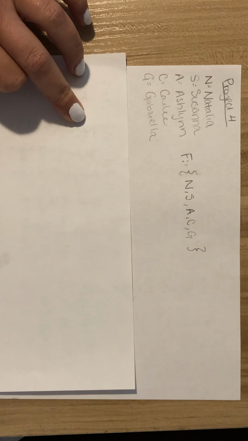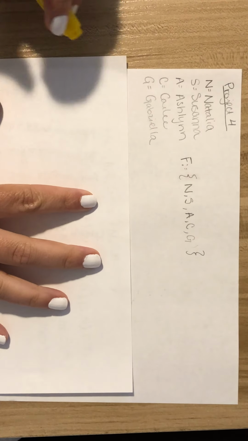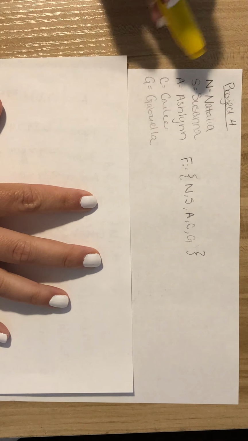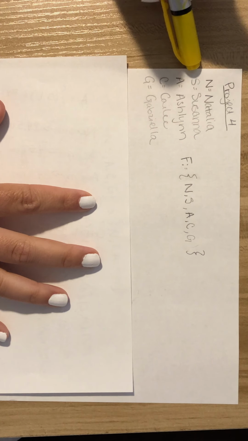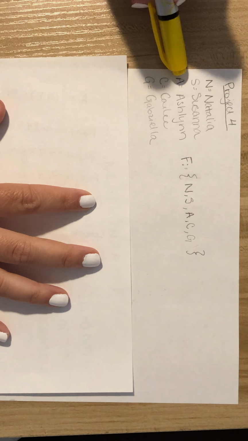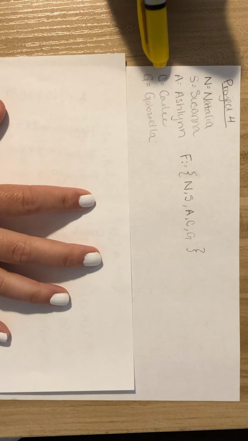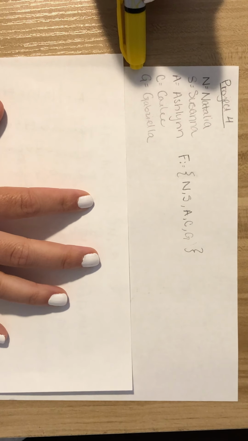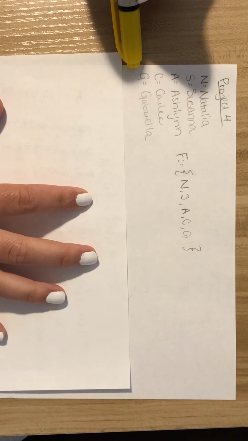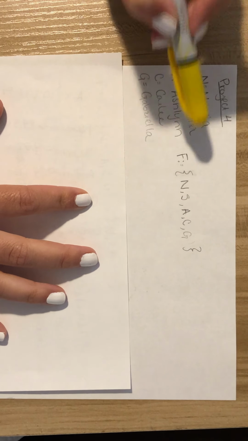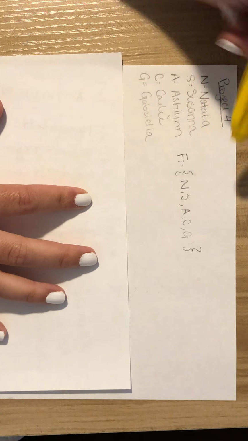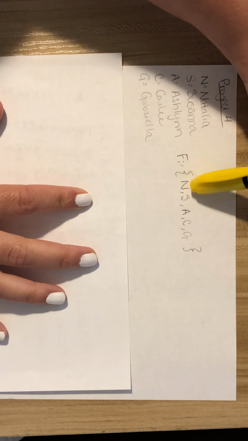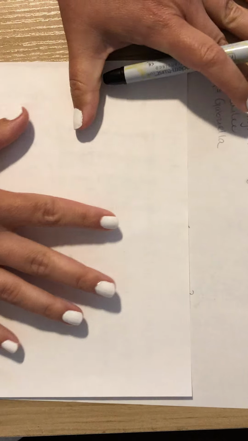Okay, so now we're looking at Project 4. Project 4 starts out by asking us to list 5 of our top friends. So I have Natalia, my youngest sister, Susanna, my friend from graduate school, Ashlyn, my best friend since preschool, Kaylee, my friend from my teenage years, and Gabriela, who is another friend from grad school. So we're going to put them in a set. So that is set F, which contains within it Natalia, Susanna, Ashlyn, Kaylee, and Gabriela, as N, S, A, K, and G.